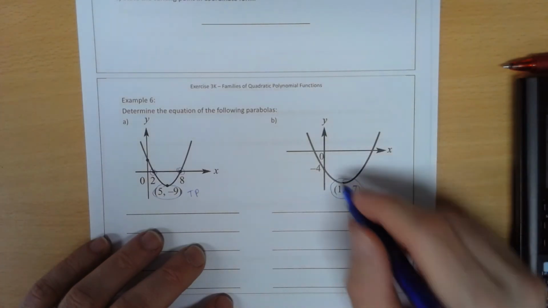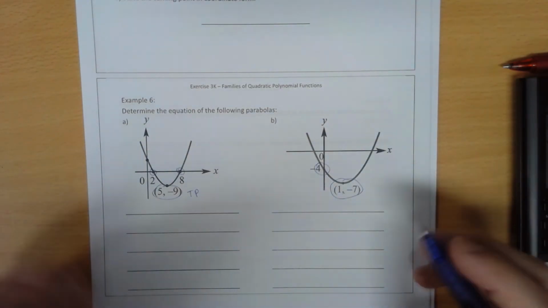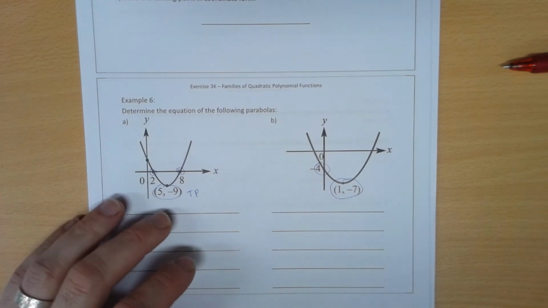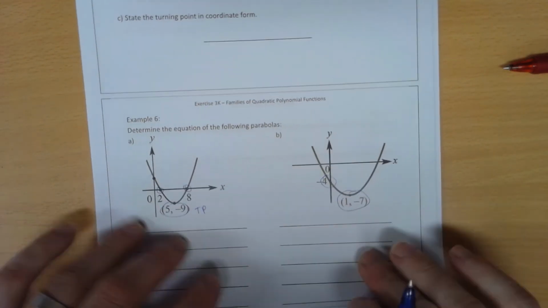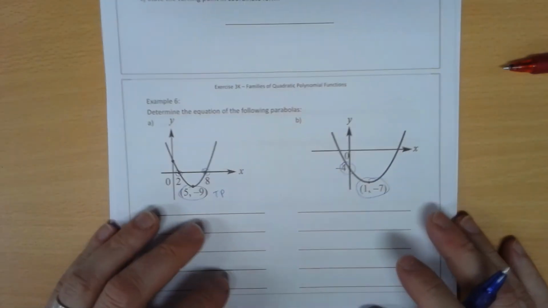Same thing here, it's giving us a turning point and another point, so of course you'd use the general, or sorry, the standard form of the equation to try and solve for that. And that is it for exercise 3K.